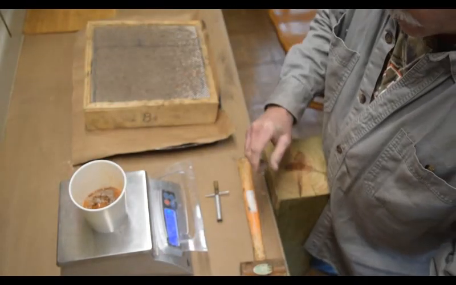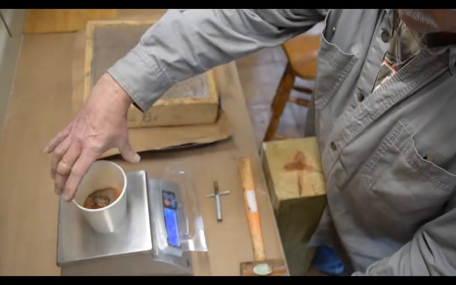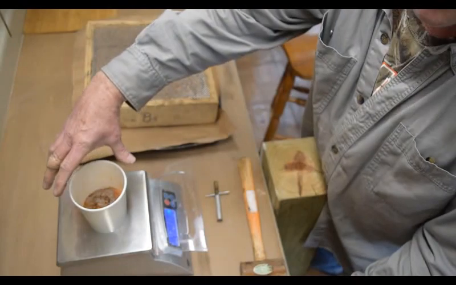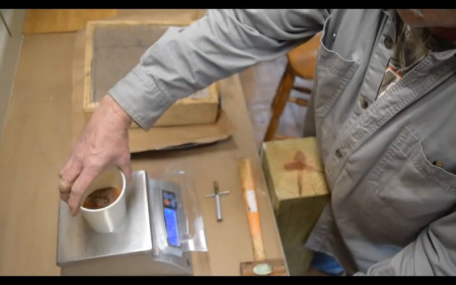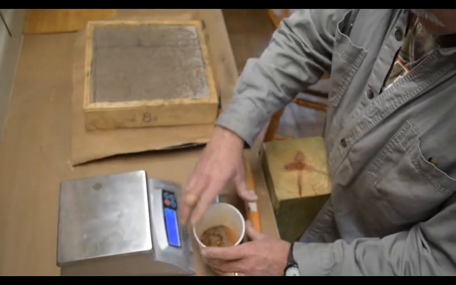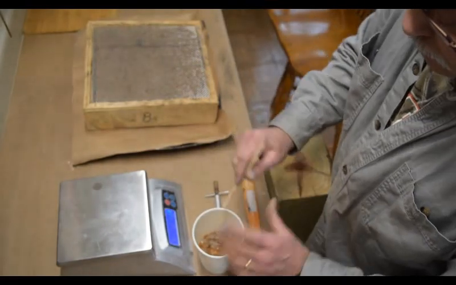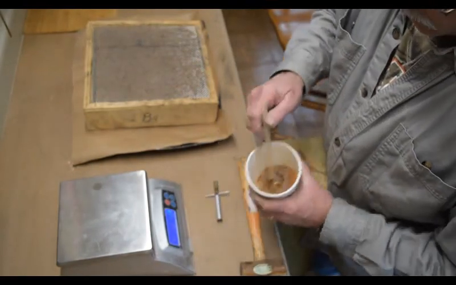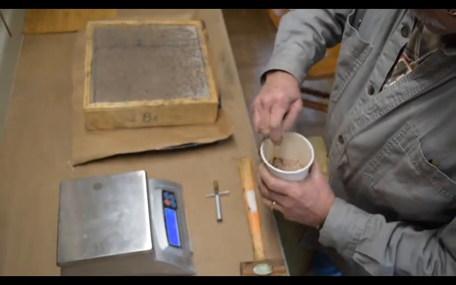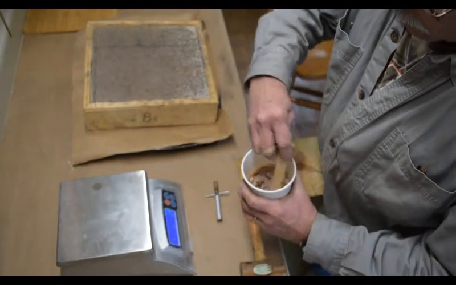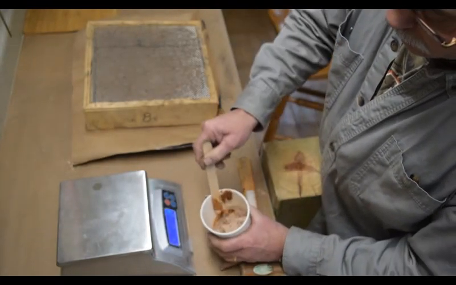Okay, so we have 110 grams now. So that gives us 10% liquid and 100% of the material. Then I'll simply mix it up. I'm going to put the top on and shake it until it's thoroughly mixed.